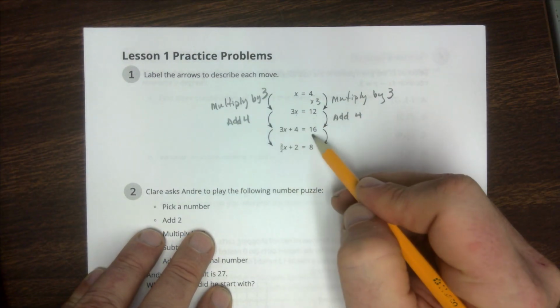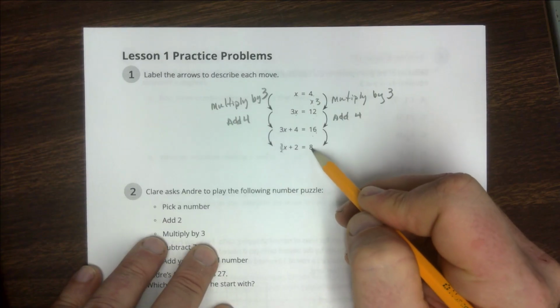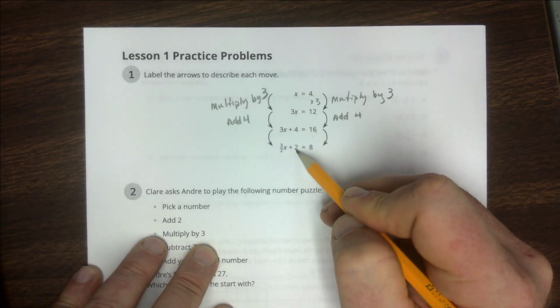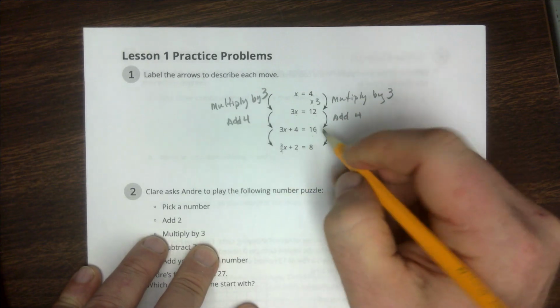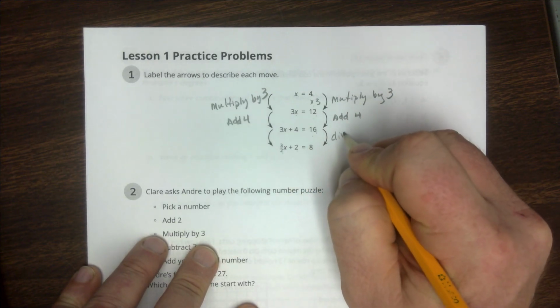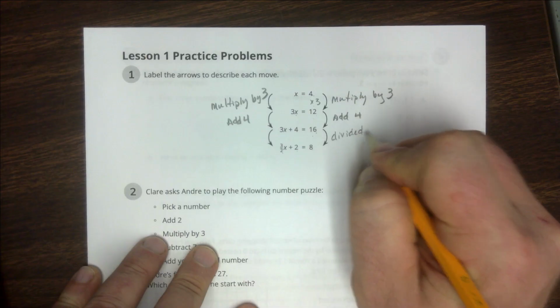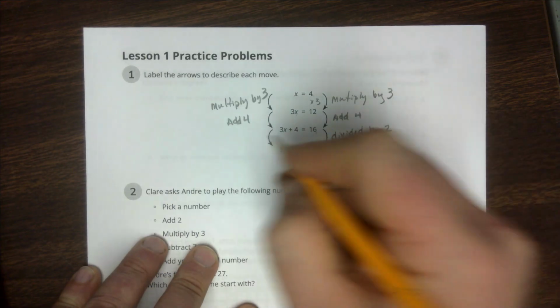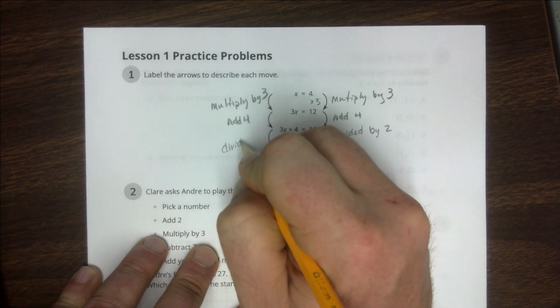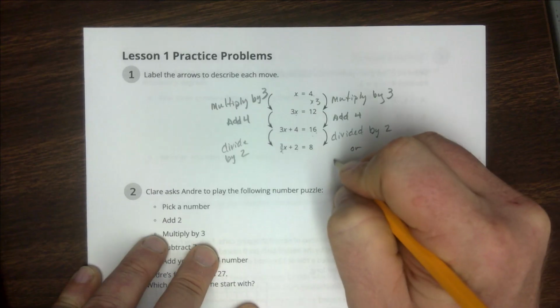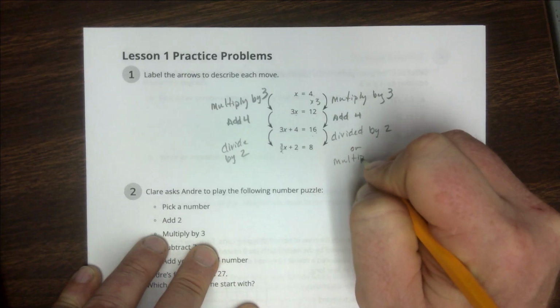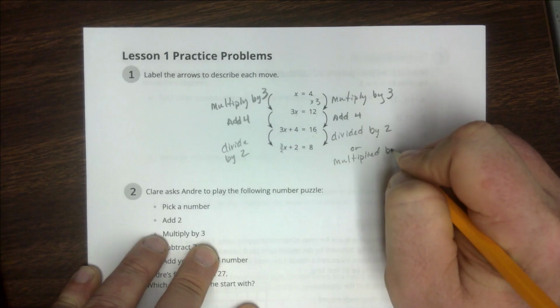So now we're here. What did they do here? It looks like they split this in half, split this in half, and split this in half. So what they did was they divided by 2. Or another way to say that is multiply by 1/2.